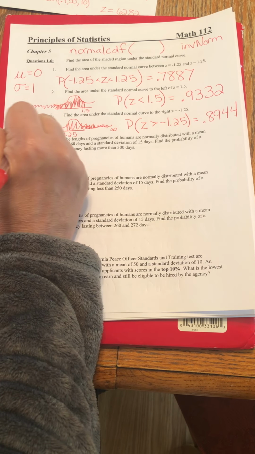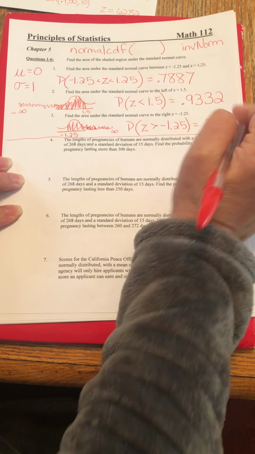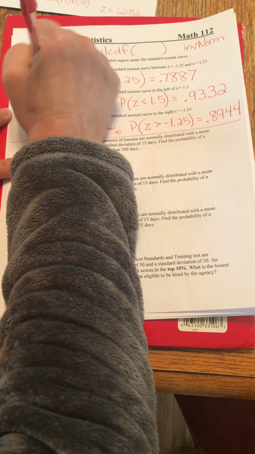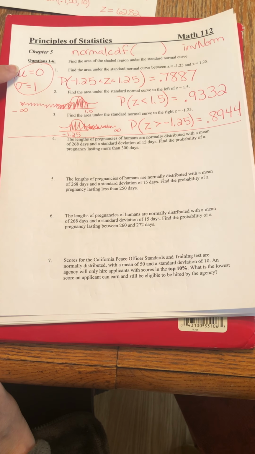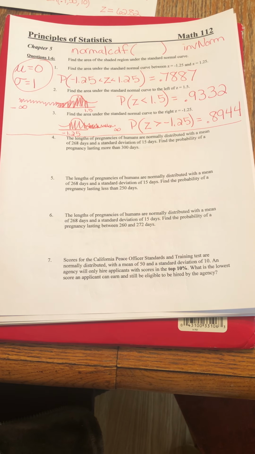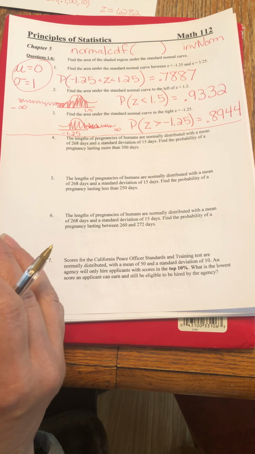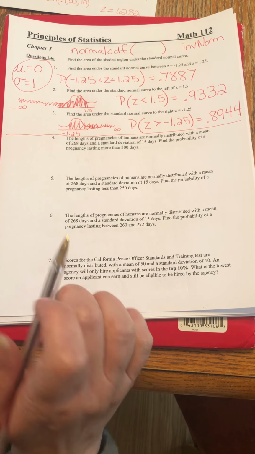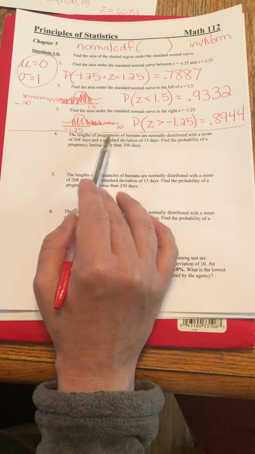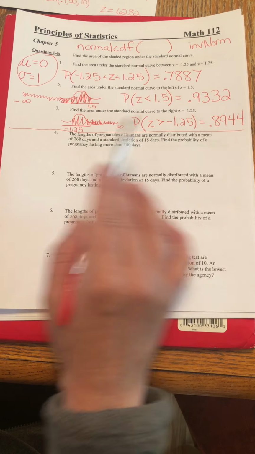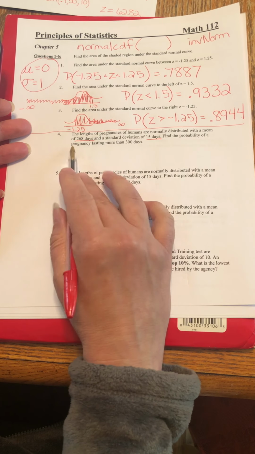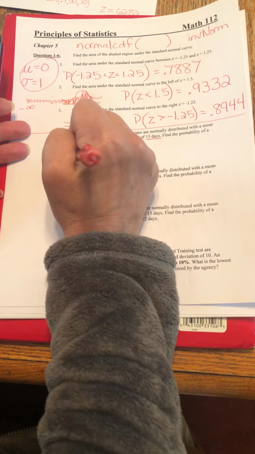And there's the first 3. These from 1 through 3 are all standard normal. Remember, with standard normal, you have a mean of 0 and a standard deviation of 1. Now, for the rest of the page, we're just doing normal, not standard normal. So our mean and our standard deviation are going to be something other than 0 and 1. The lengths of pregnancies of humans are normally distributed with a mean of 268 and a standard deviation of 15. Find the probability of a pregnancy lasting more than 300 days.